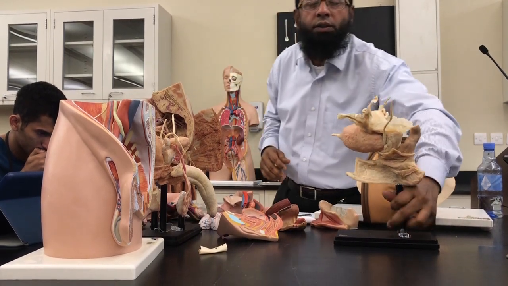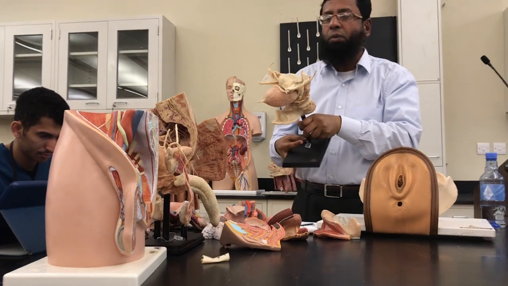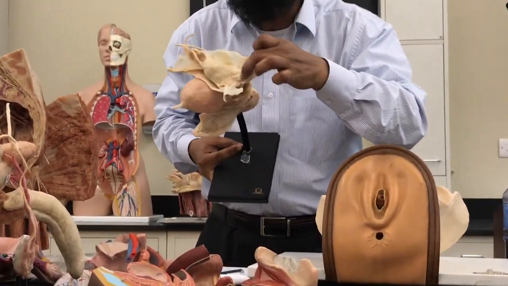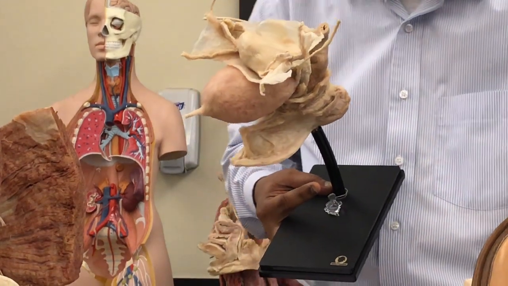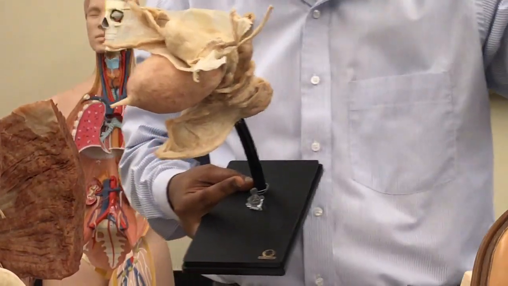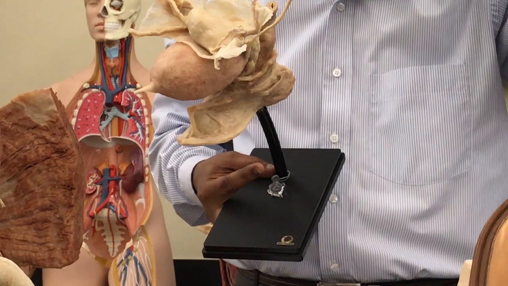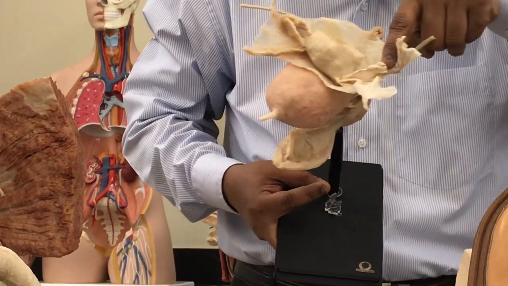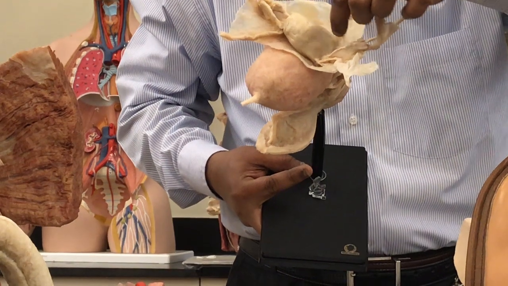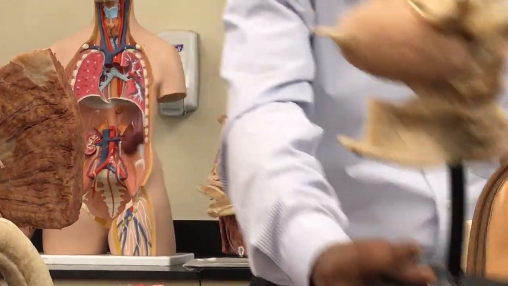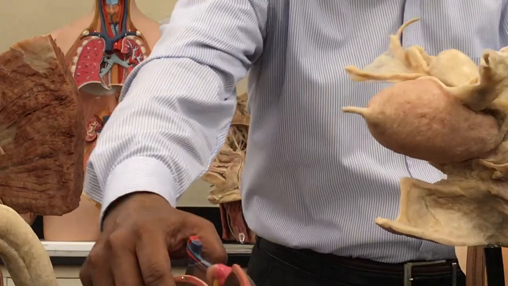Now the most lateral part is the fimbria. We don't include fimbria in the parts of the fallopian tube. It is part of the infundibulum, a finger-like projection coming out from the infundibulum. After that, the infundibulum, then ampulla, then isthmus. Now let me show you in this model.